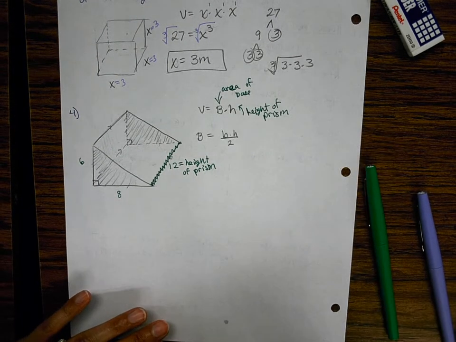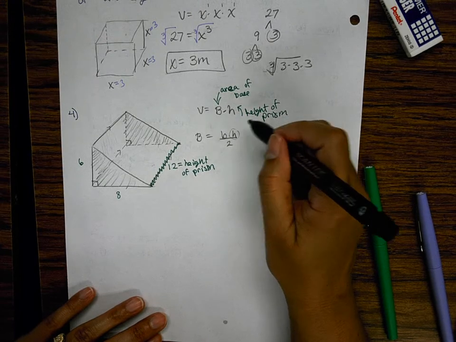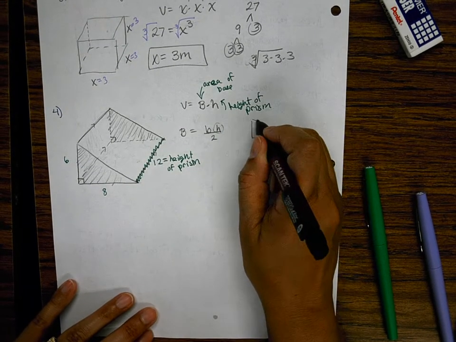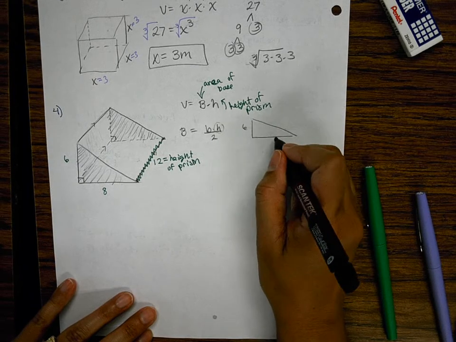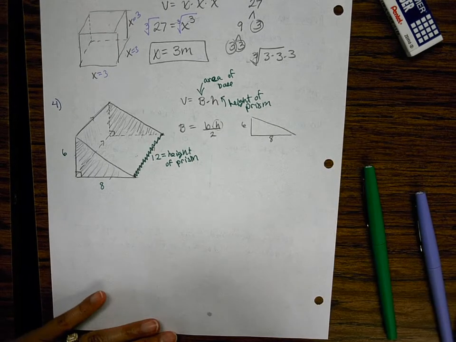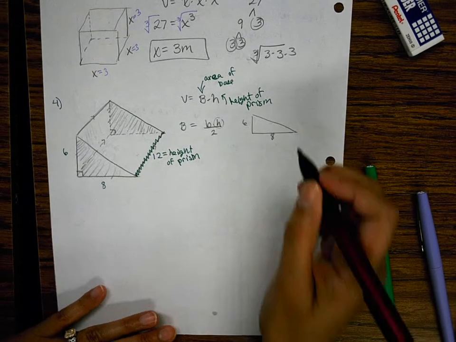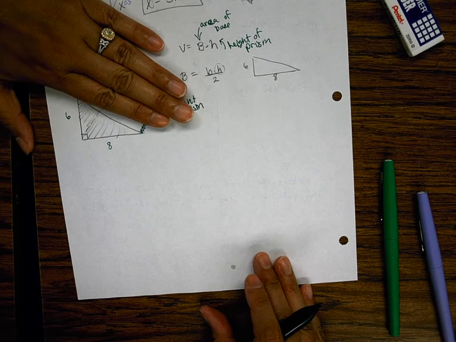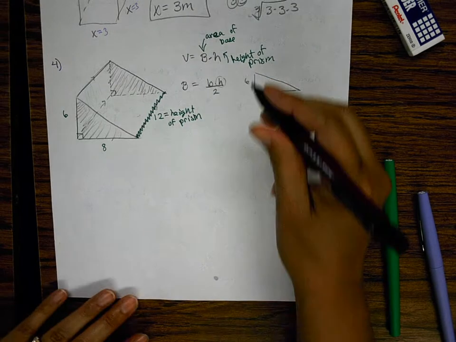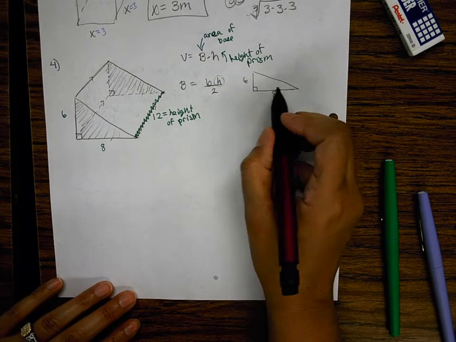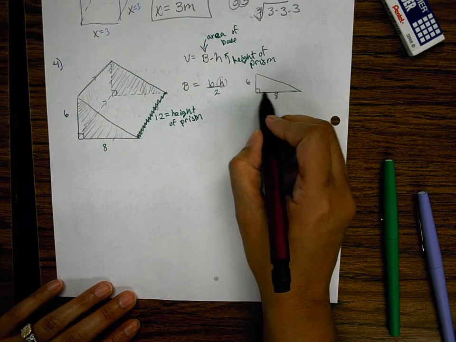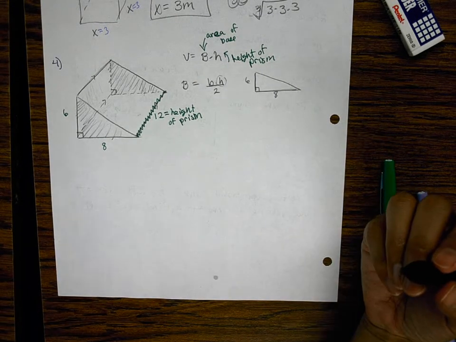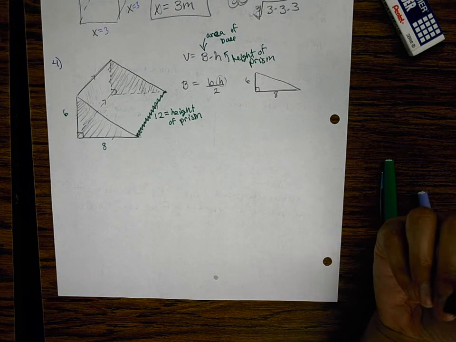Okay, so area of the base is going to be base times height divided by 2. Now, this height is different from the height of the prism. This is talking about just this triangle here, just the 6 and the 8. That's all it's talking about. It's not referring to the whole shape, just the triangle. Okay, so because it's a right triangle, it's easy. The base is 8 and the height is 6. You don't have to worry about finding and using other formulas. It's given to you. It's nice and easy when it's a right triangle.